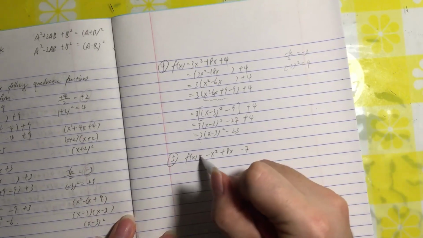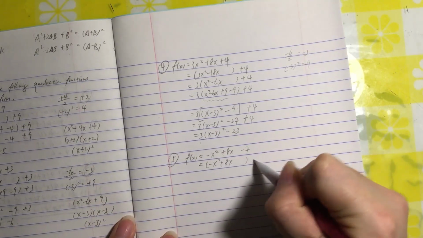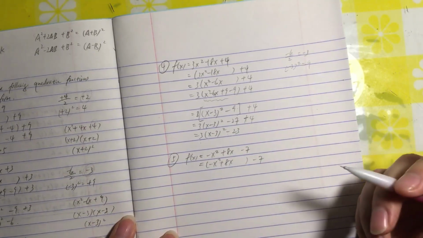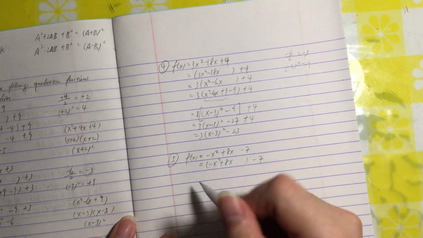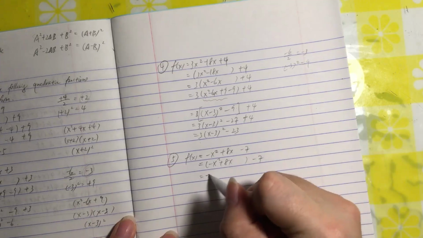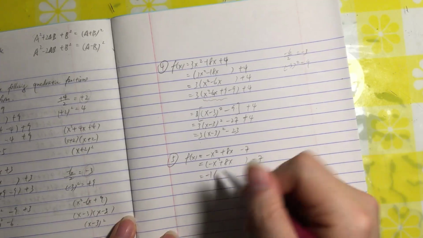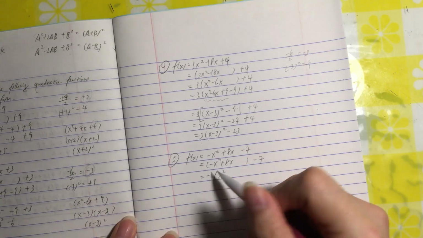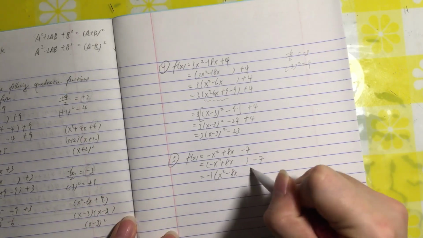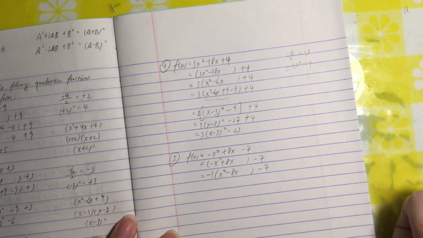First step, group x together. We get negative x squared plus ax minus 7. Next, if there's a number in front of x squared, try to factor this number out. If I pull out negative 1, I have x squared plus a divided by negative 1, which is negative a. So factor out the number in front of x squared.